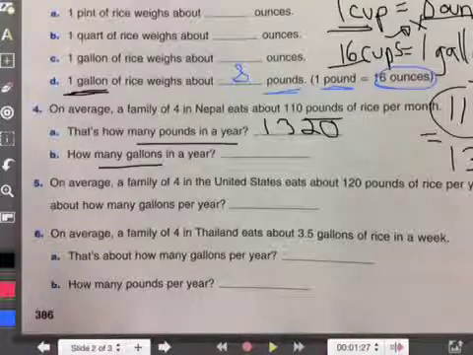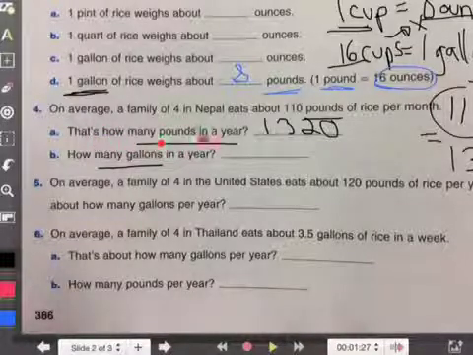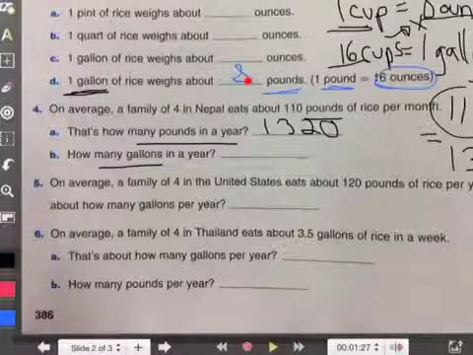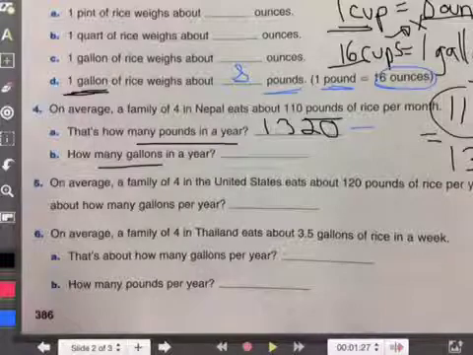Let's divide. In 4A, we found how many pounds a year. We figured out that it was 1,320 pounds. So let's divide that by gallons. Every 8 pounds is 1 gallon. So we must divide this number by 8.